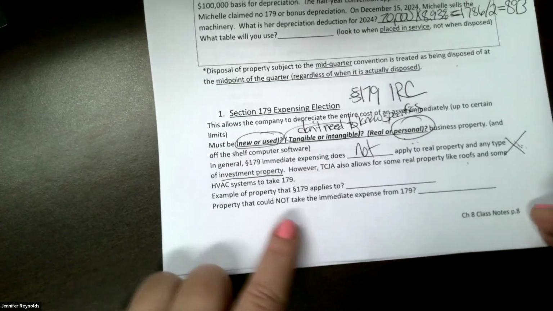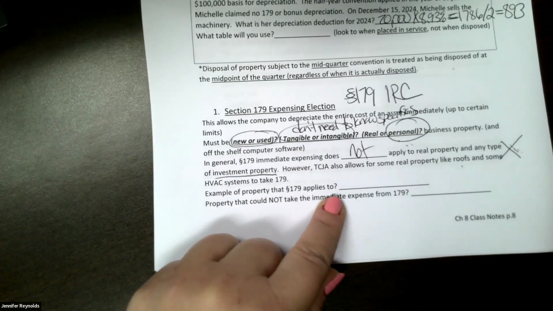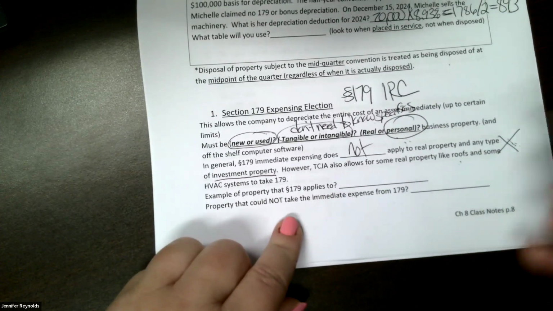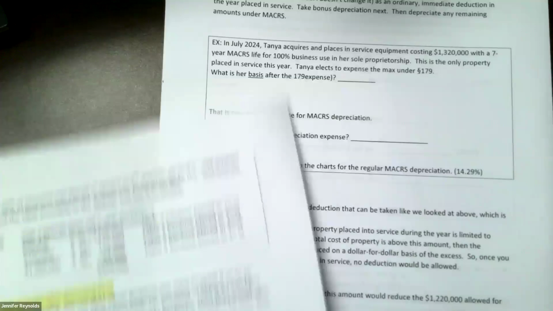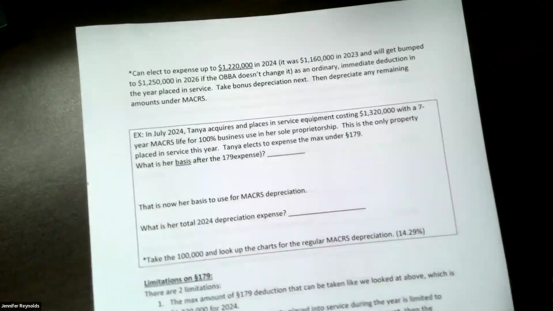Okay. So an example of the type of property that 179 applies to: furniture, computers, equipment, stuff like that. Property that you couldn't use it on a building. All right. That's about as specific as I'll have you know on that. All right, here's the nitty gritty of it.